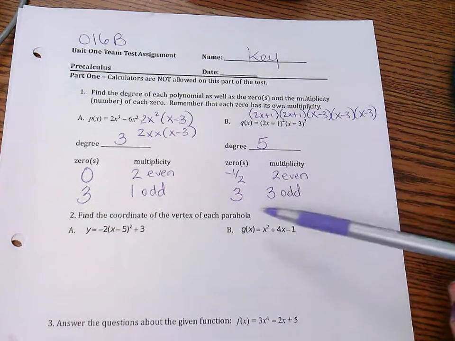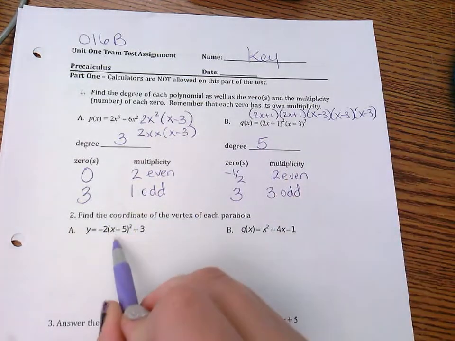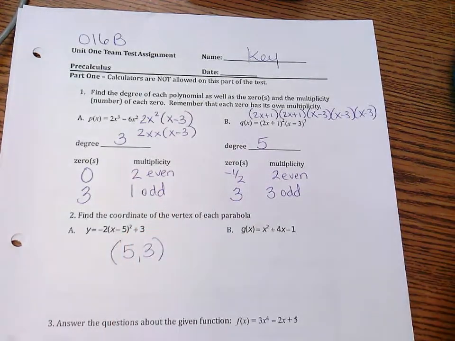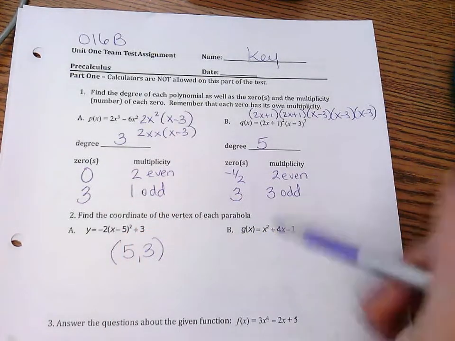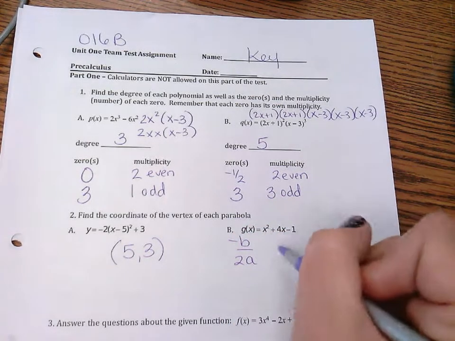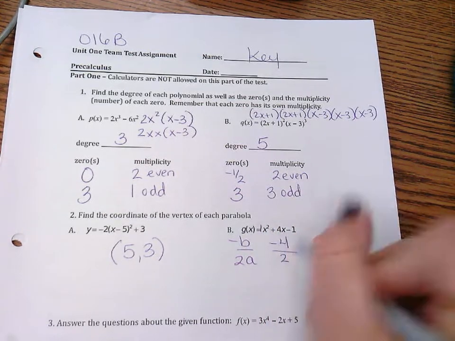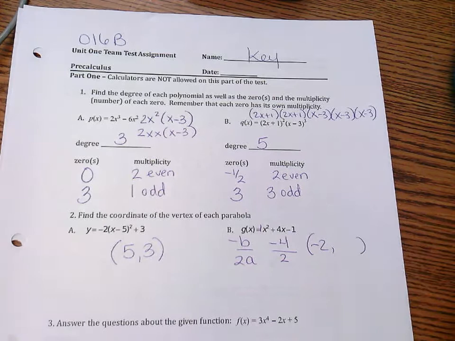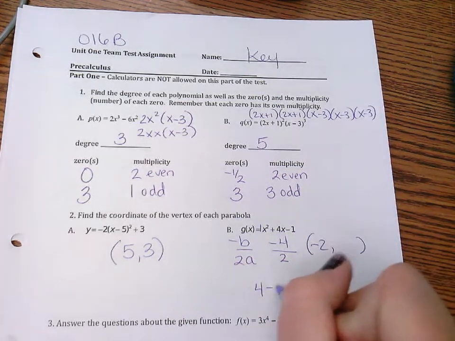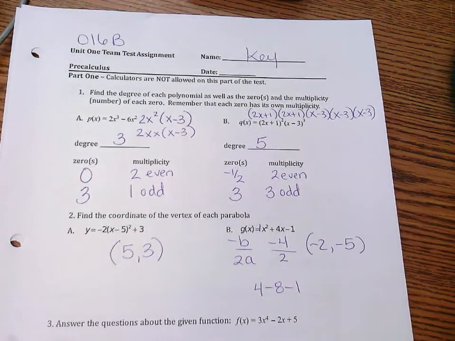So let's see, now we're finding the vertex of a parabola. This is in vertex form, so I can just read that it goes right 5 and up 3. So my vertex would be at 5, 3. This is in standard form, so I need the formula negative b over 2a. The opposite of b would be negative 4. 2 times 1 is 2. My x value is negative 2. I'm going to plug that back in for x. I would get 4 minus 8 minus 1 comes out to negative 5. So negative 2 comma negative 5.